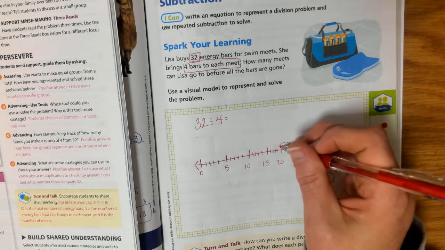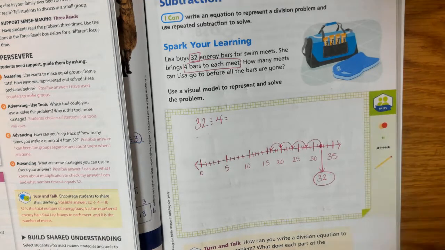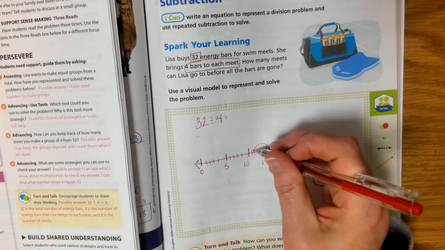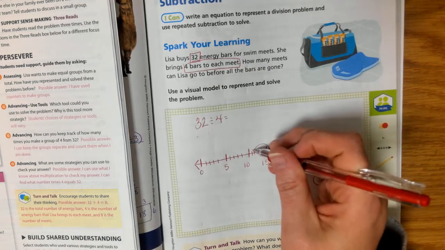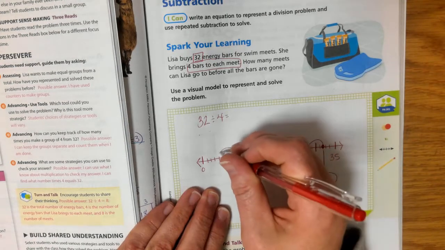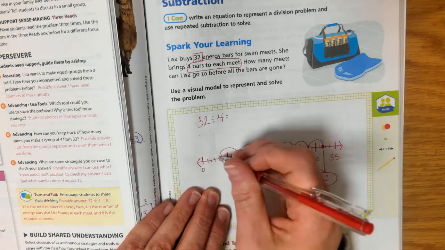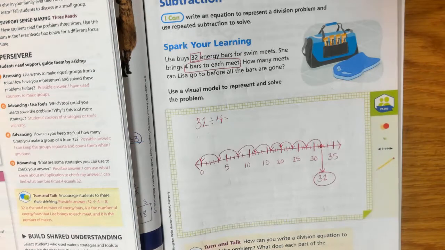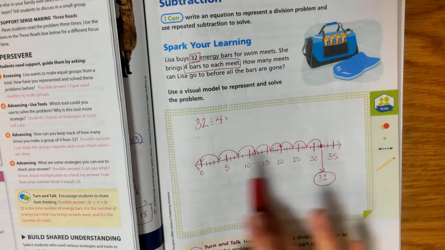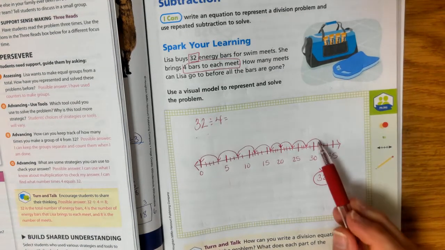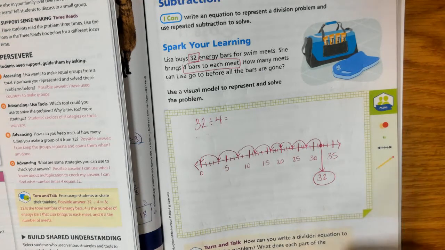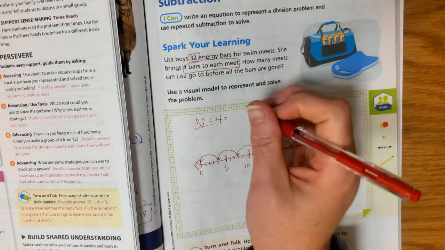1, 2, 3, 4. I'm going to need to go to 16. 1, 2, 3, 4, then 12. 1, 2, 3, 4, 8. 1, 2, 3, 4, 4, and then 1, 2, 3, 4, 0. So we can see that I've subtracted by 4 each time I went down. How many times did I have to subtract by 4? 1, 2, 3, 4, 5, 6, 7, 8. 8 times. So 32 divided by 4 equals 8.